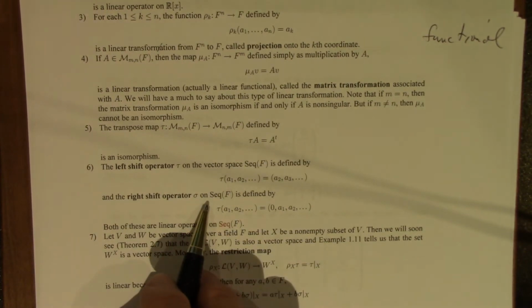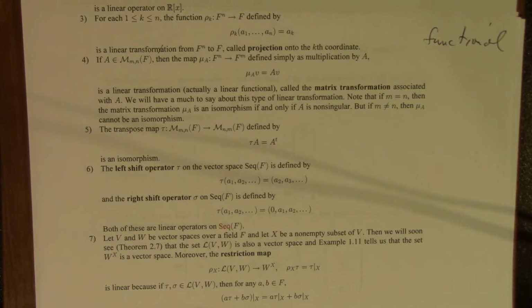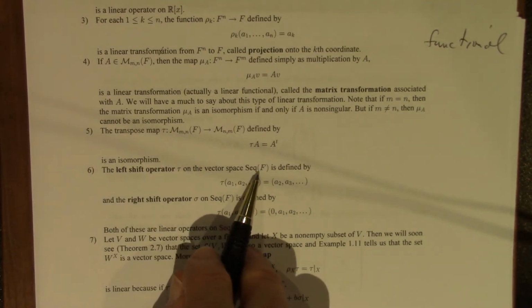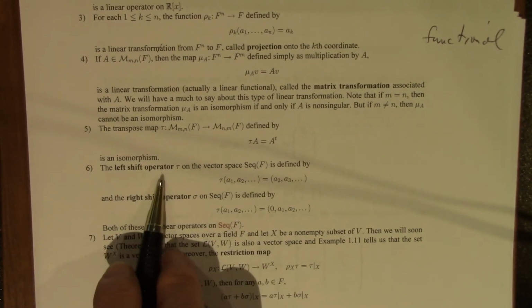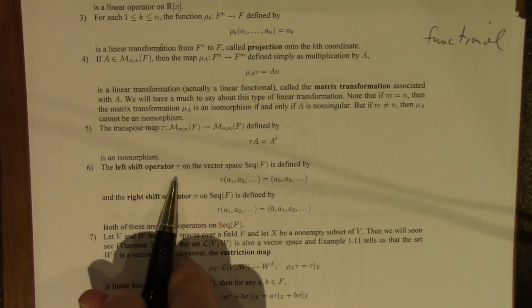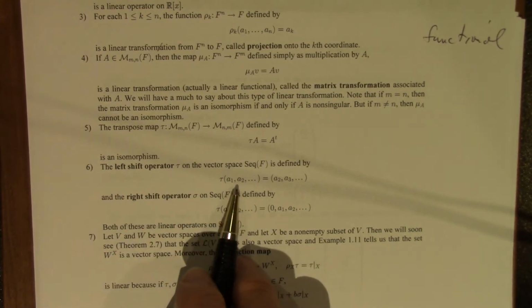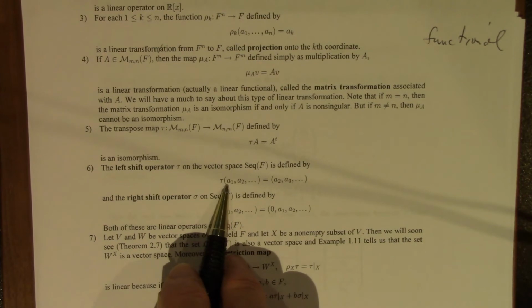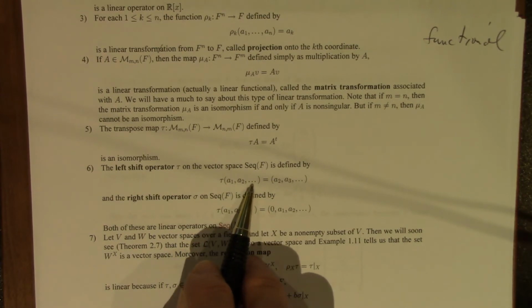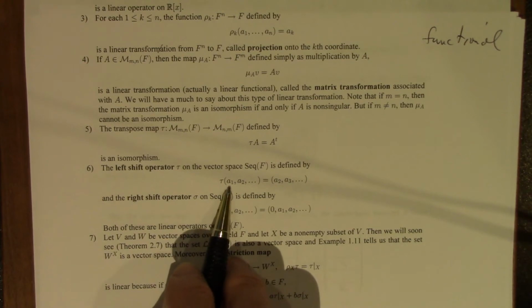Here are two linear maps on the sequence spaces. The left shift operator does what it sounds like. It shifts all the terms in the sequence one position to the left. A1 disappears, drops off.